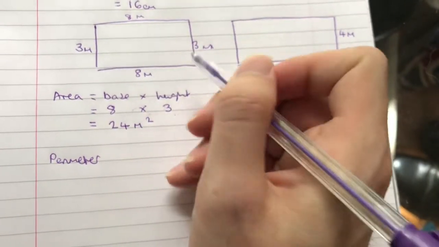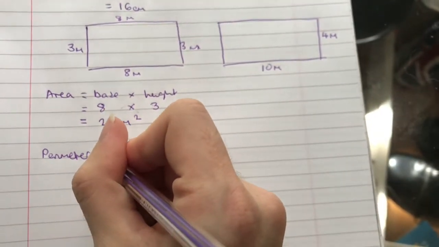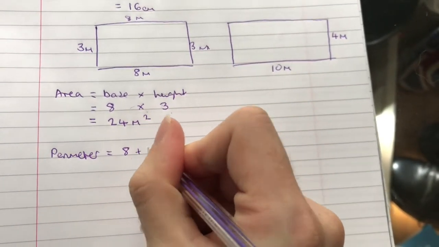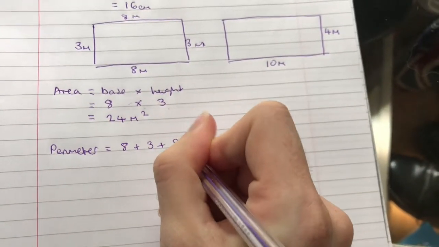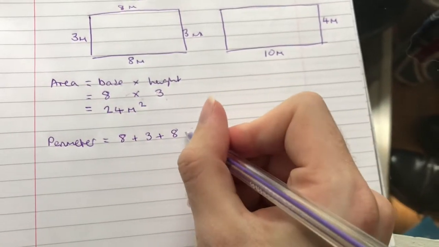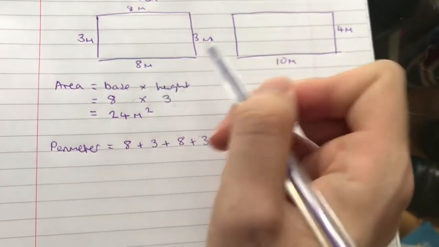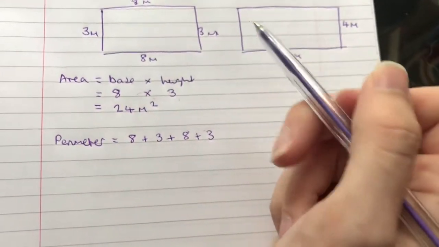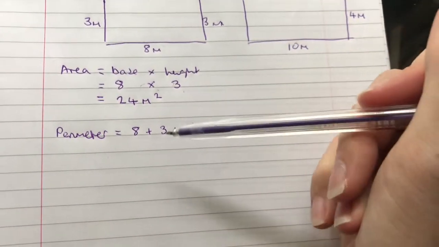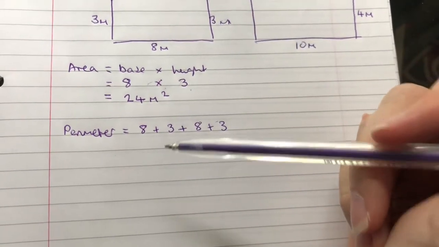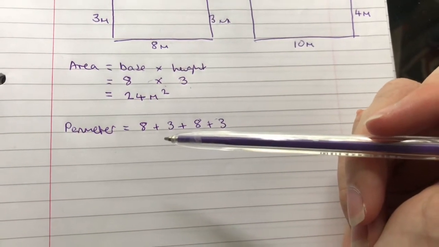So let's just add them all up. So we've got 8 plus 3 plus 8 plus 3. It's the sum of all the sides. That's what the perimeter is. It's always the sum of all the sides. Okay. So, is there a better way of writing this?